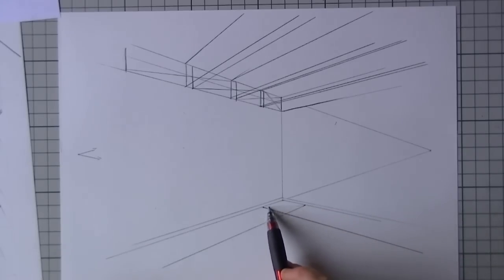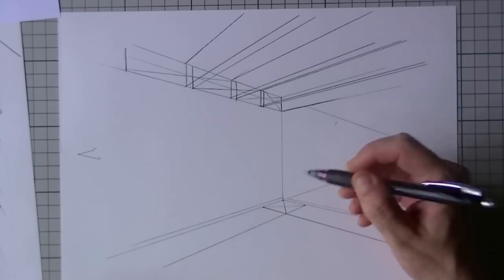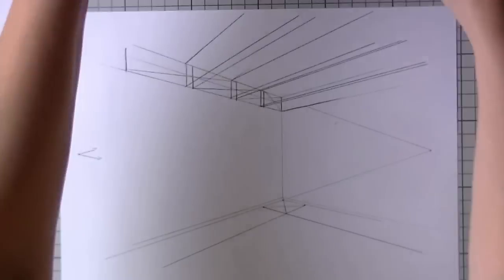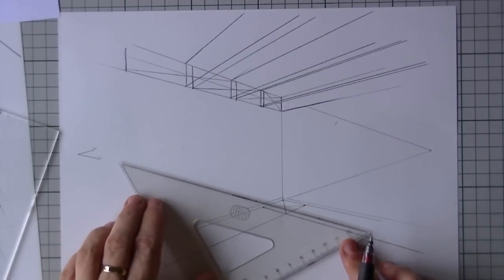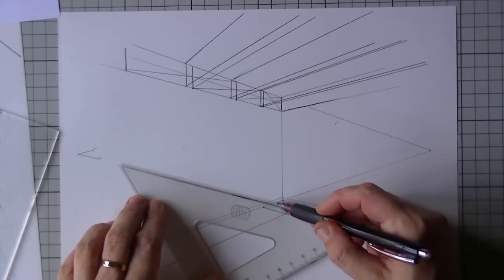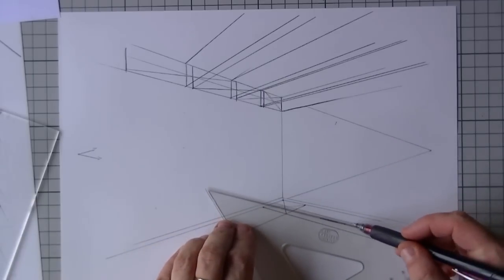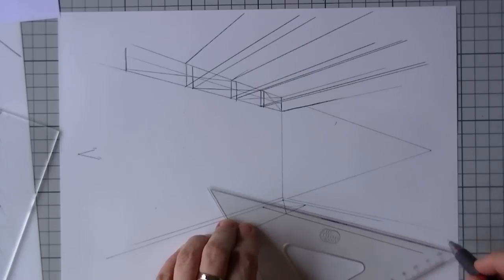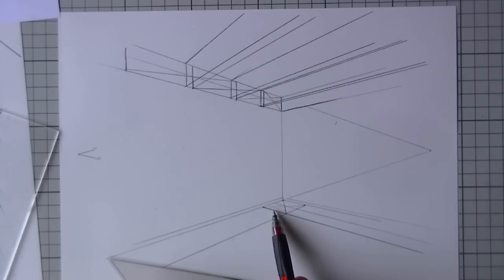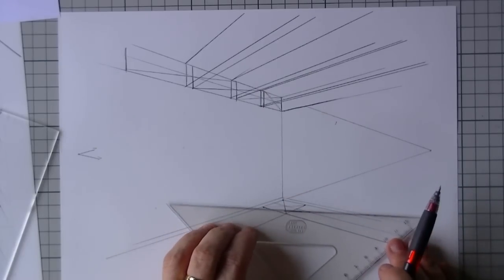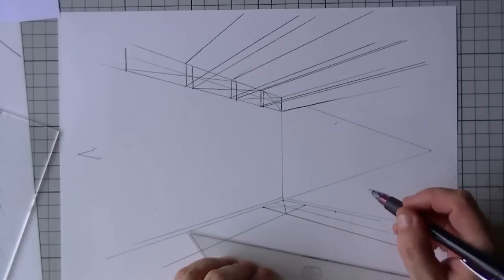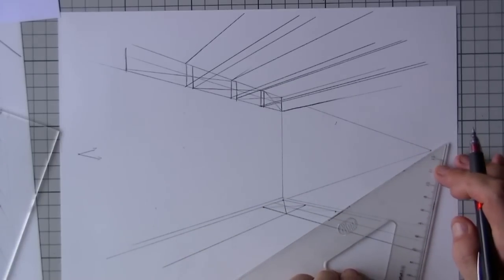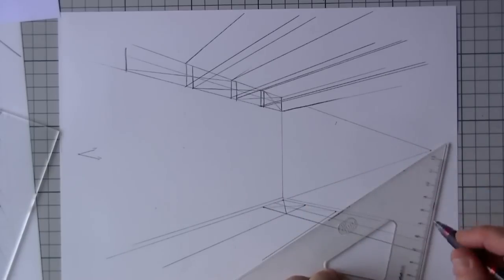Now you can see your first tile. Then from that disappearing point you draw in the straight line from the cross. Then you go from the outer edge to the middle line, and then you know exactly where the next tile will be.